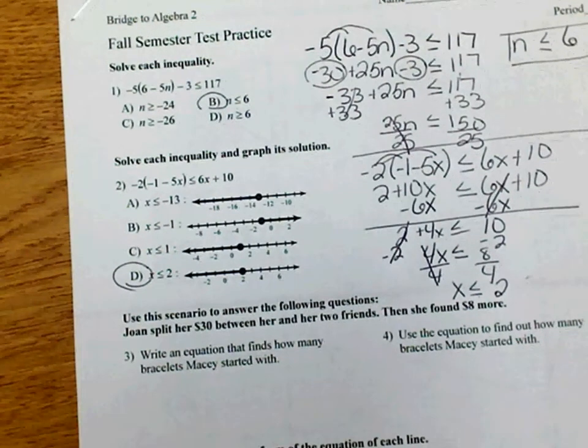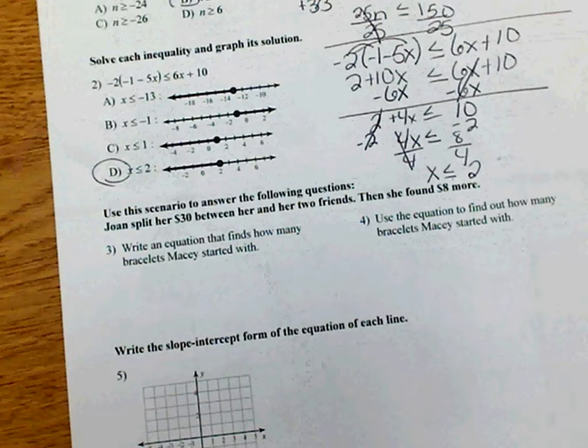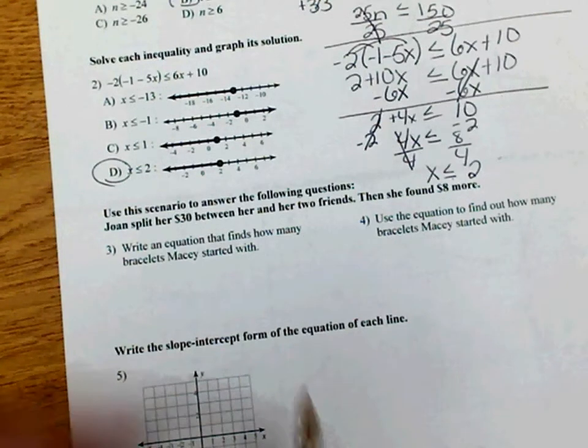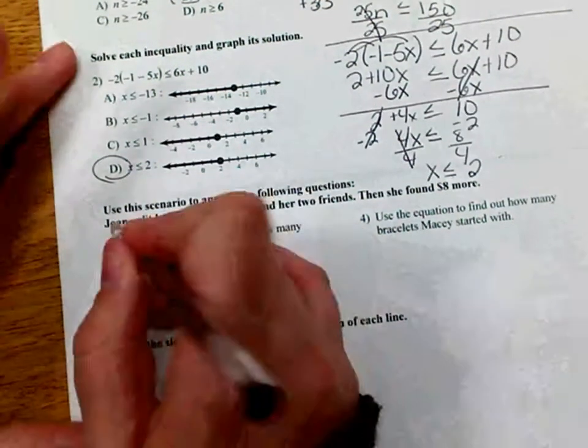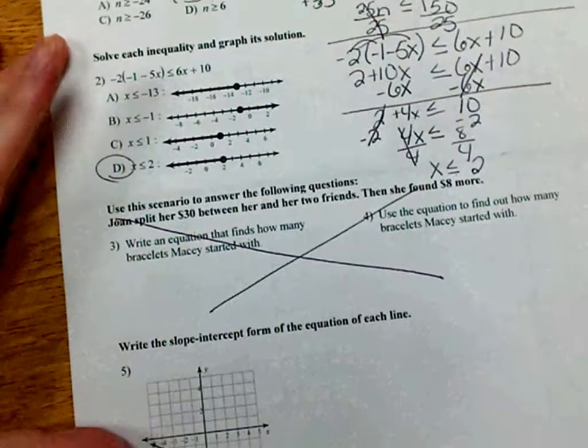Okay. Questions 3 and 4 were a mistake. The questions don't match the scenario, so we're just simply going to cross those out. I apologize for that mistake.